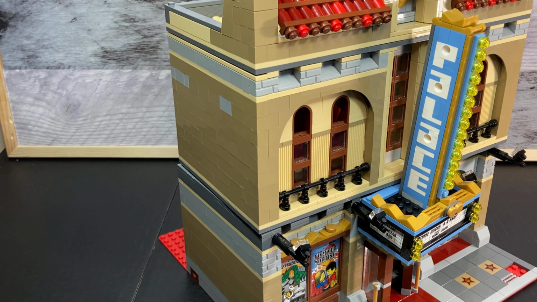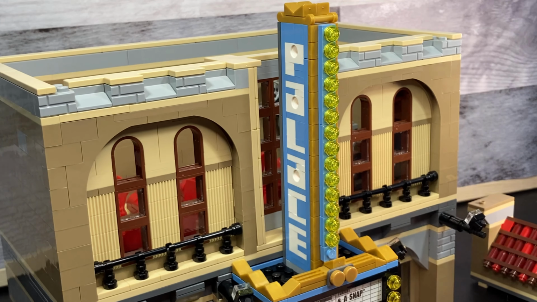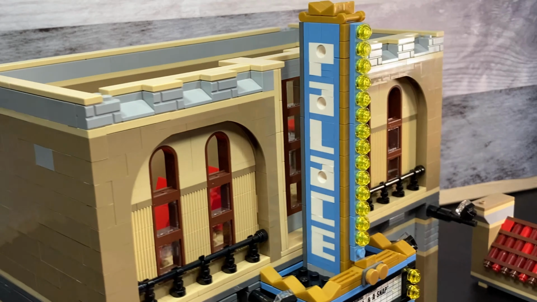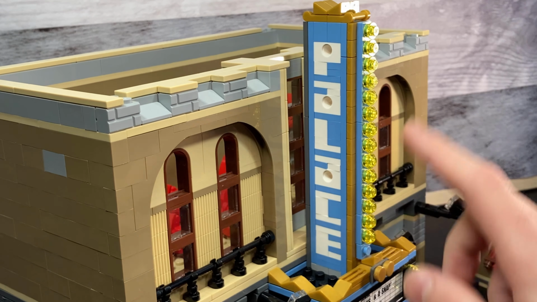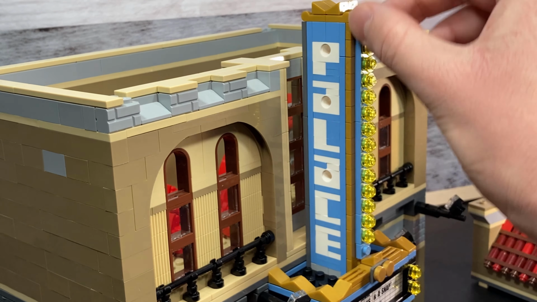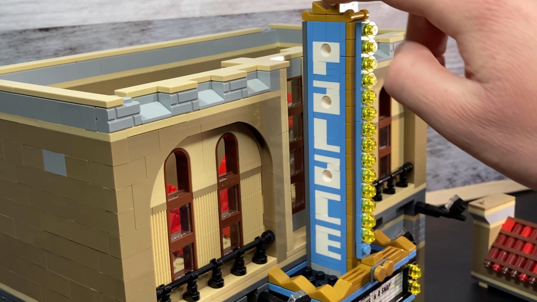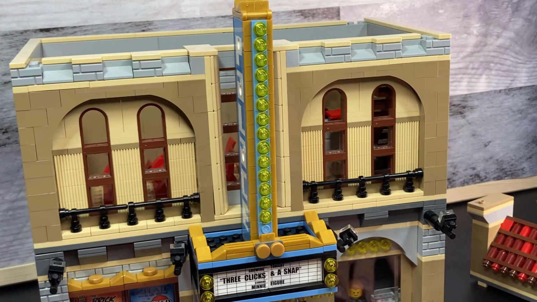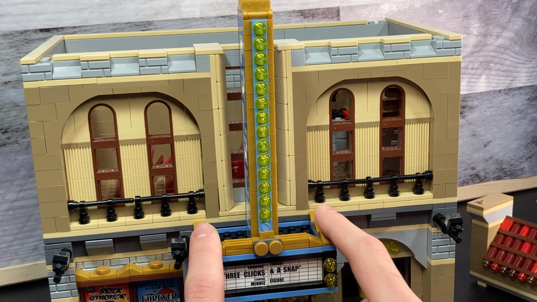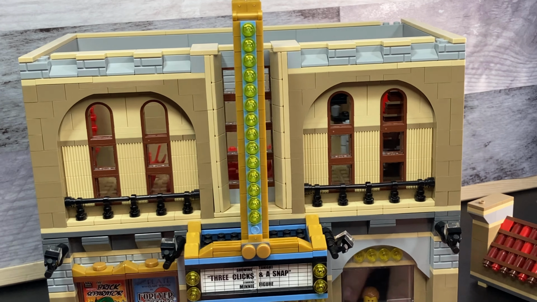Let's look at the second story interior. On the side of the building, you can see right here, it looks absolutely amazing. It spells out Palace right there. You can see all of these different studs being lights right here. You can see the gold outline, which has some great detailing, and you can also see more at the bottom here with some different cheese slopes and stuff like that.